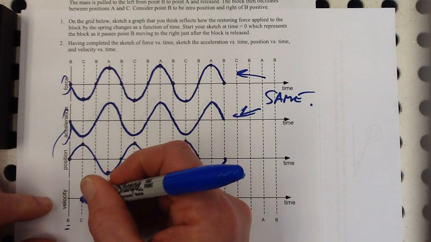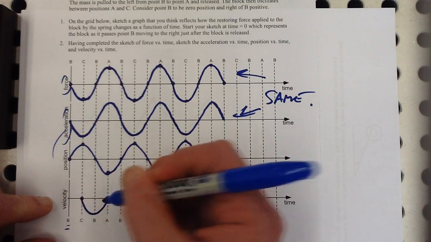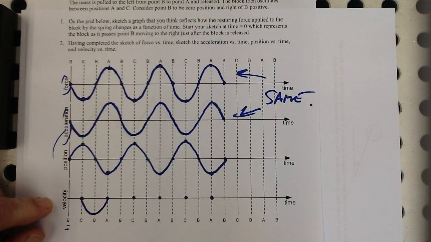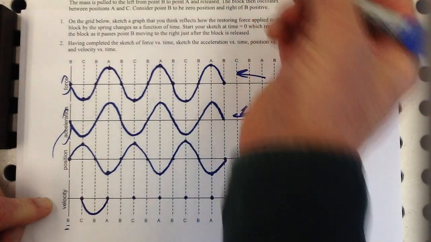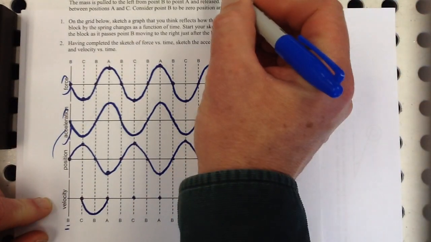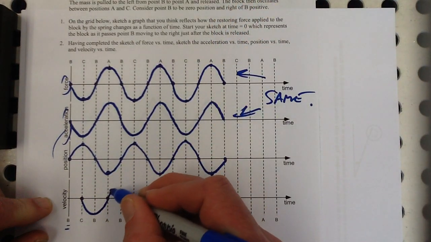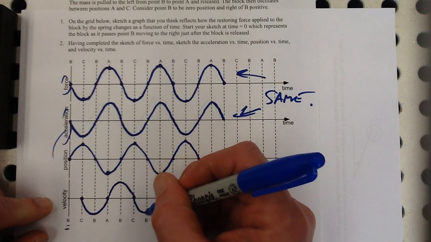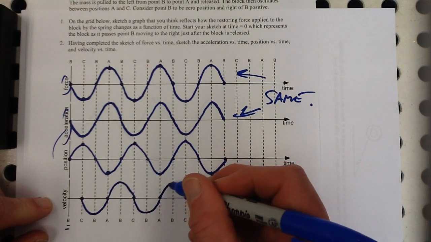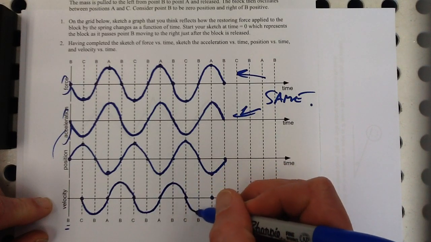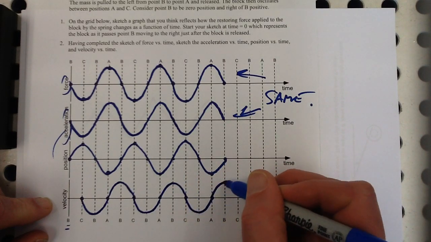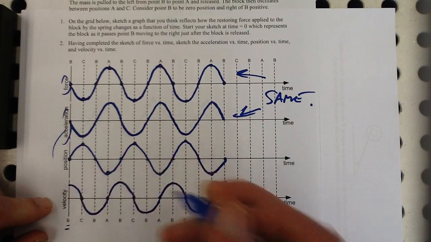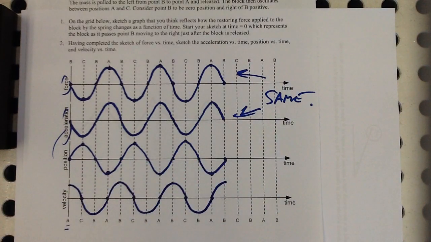So these are all negative velocities that make this bump like that, where the maximum velocity happens at B. And then from A to C, that's our positive velocities, and then from C back to A, and so on. So that's going to look like that.